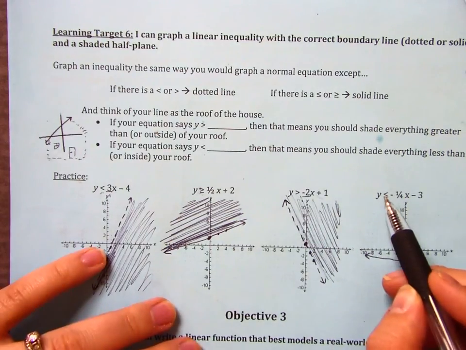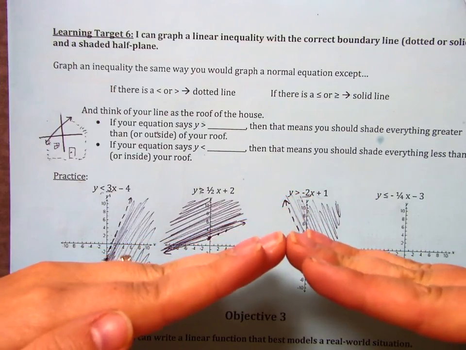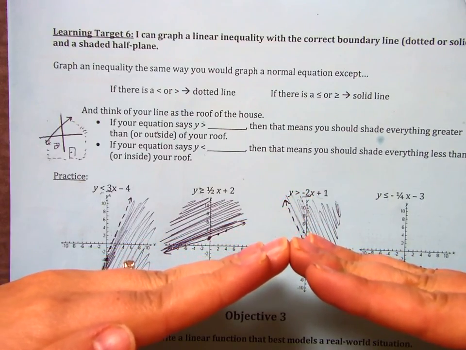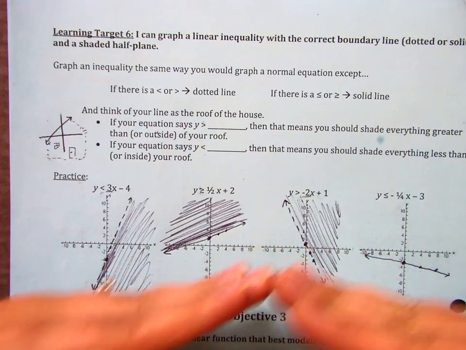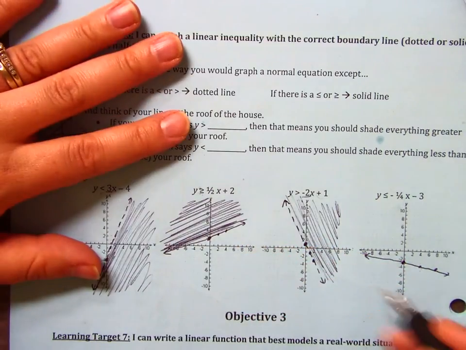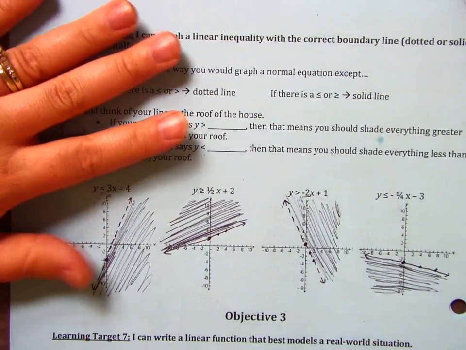And now it's y is less than. So if I think of this as the roof to my house, it's a pretty flat roof again. Everything less than my roof is everything inside my house. Okay, everything down here. So less than is like that.